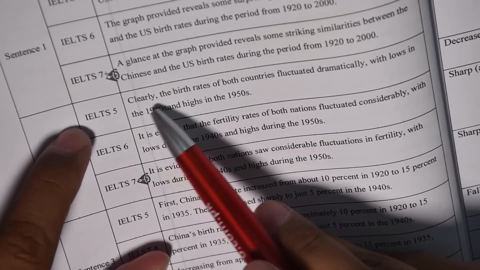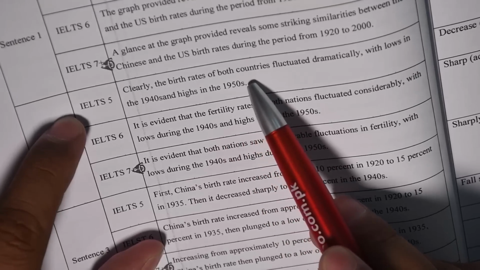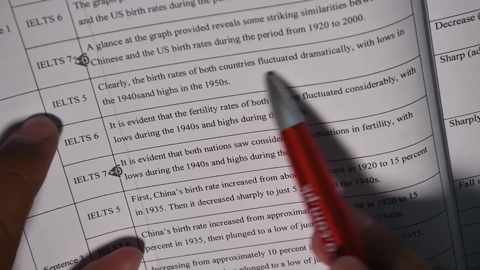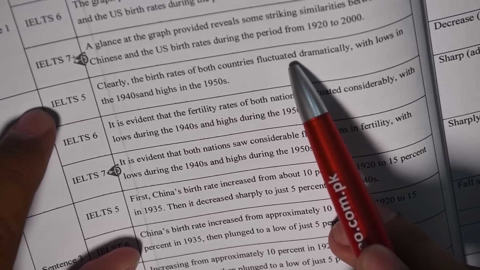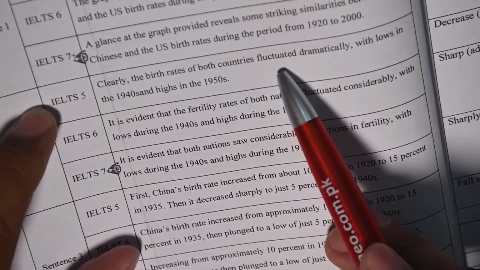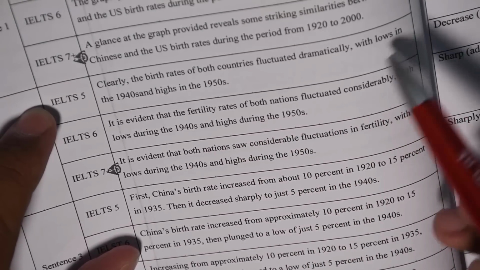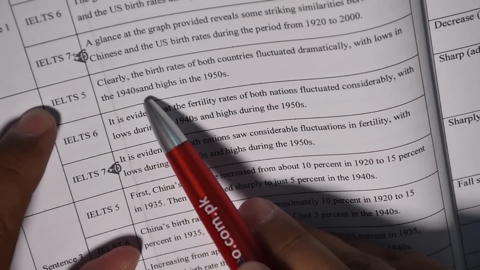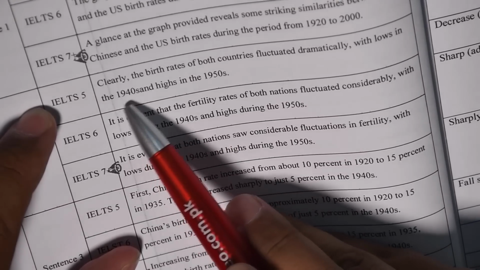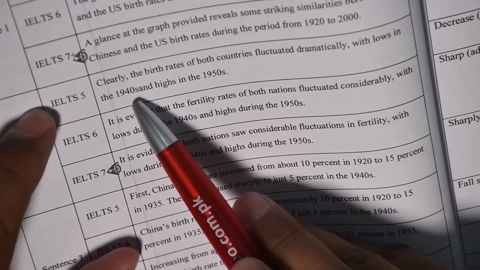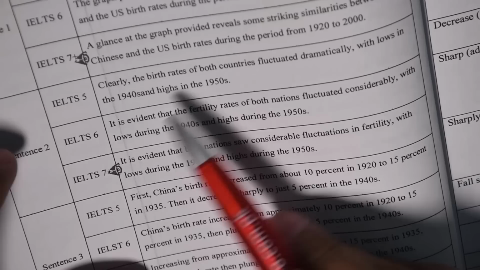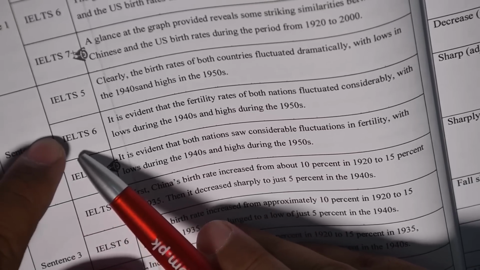Sentence 2 says, clearly the birth rates of both countries fluctuated dramatically. Although this sentence structure is good, this is for band score 5, and this 5 band is out of 9. Clearly the birth rates of both countries fluctuated dramatically, with lows in the 1940s and highs in the 1950s. Lows in the 1940s means they were low in the 1940s and highs in the 1950s. Sentence number 2 is IELTS 6 band.